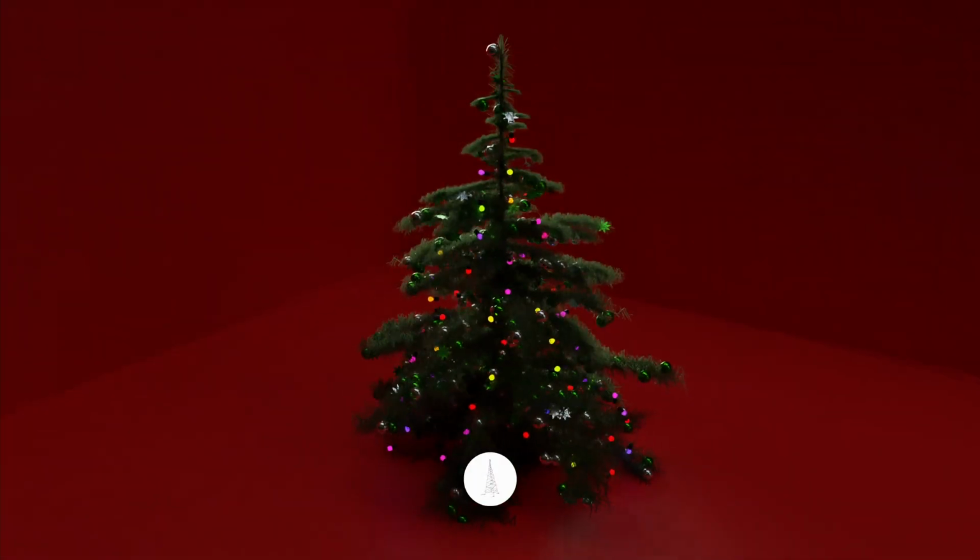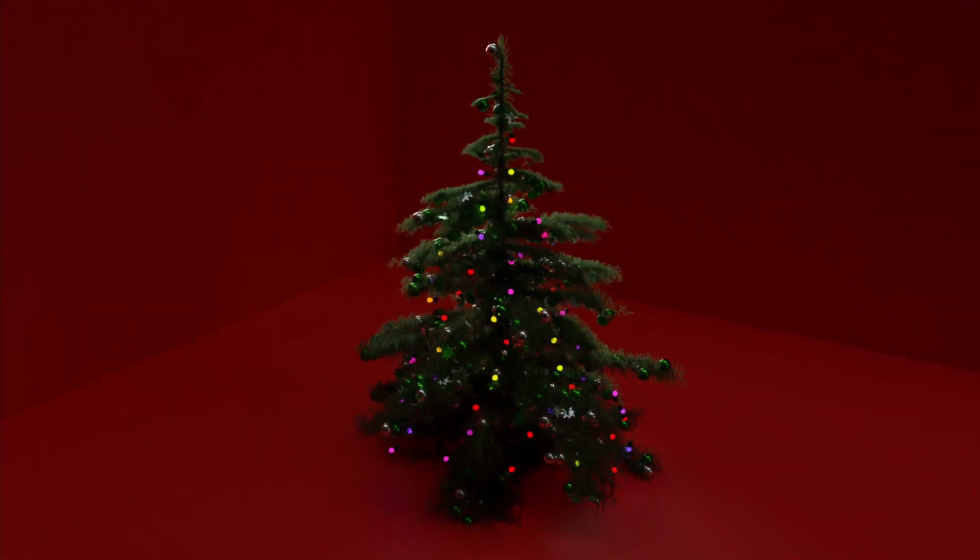Hey everybody, welcome to a new tutorial. Today we're going to have a look at how to create a fully procedural Christmas tree, and it's going to consist of a couple of different steps. First off, we're going to create the twig itself, and after that we're going to combine that into a Christmas tree, and lastly we're going to add all the other decorations.